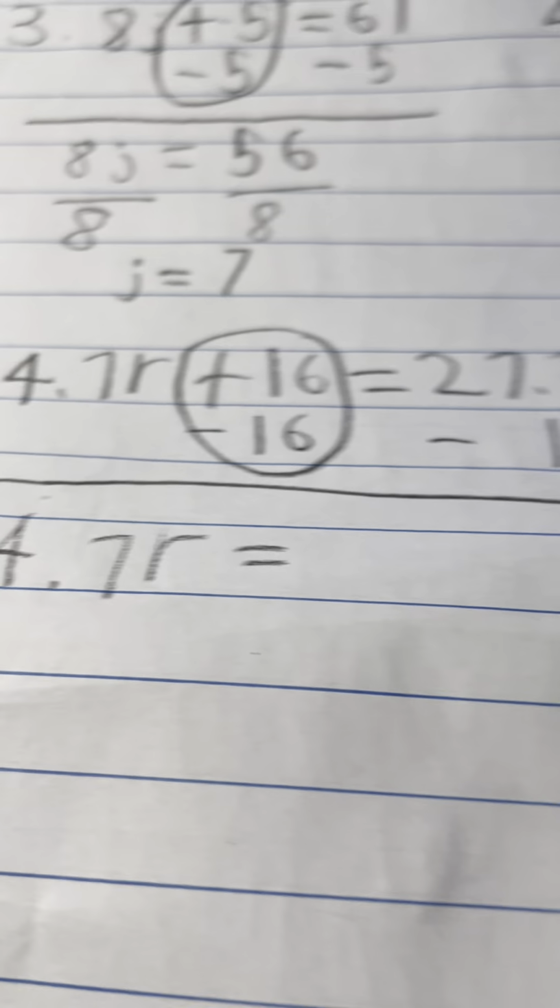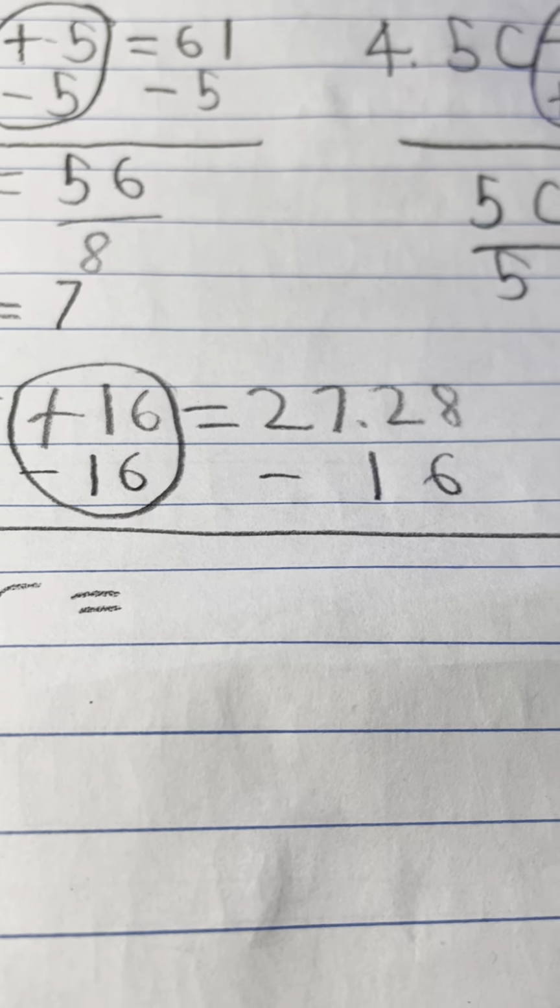Now, I'm going to do it over here. 4.7r equals, what's 27.28 minus 16?